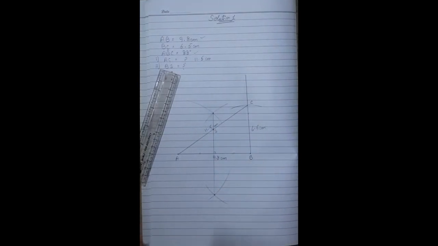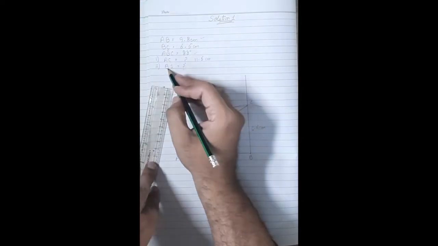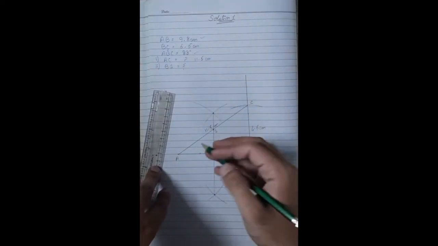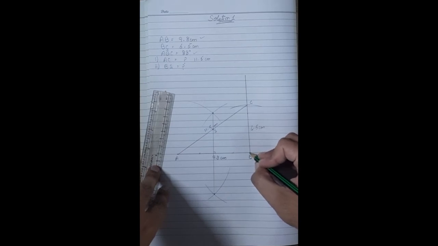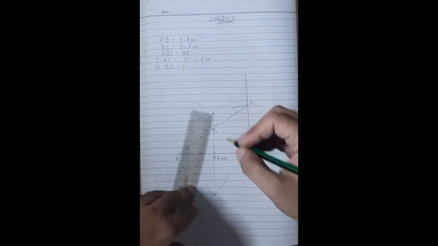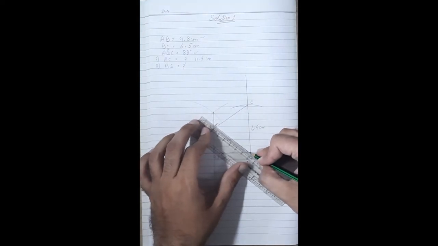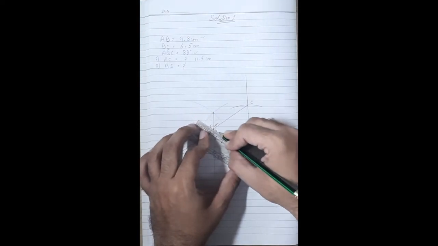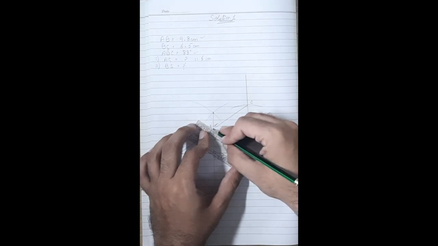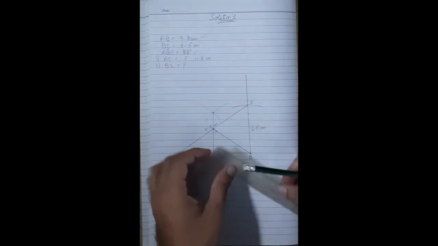After this, we need to measure the length of BS. So where is B? B is here, and S is here. We need to measure the distance of BS. So first we will join them to obtain the length.